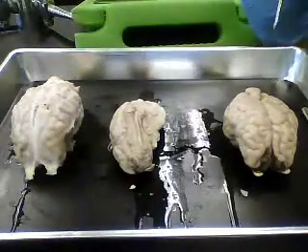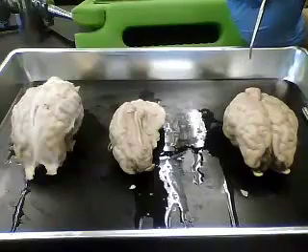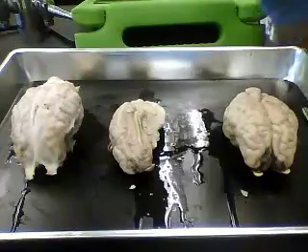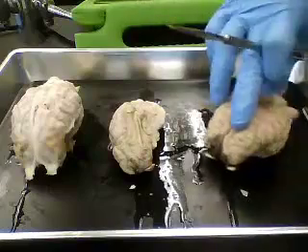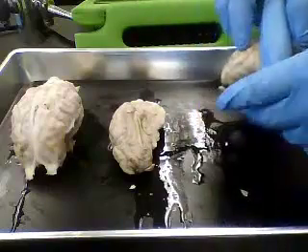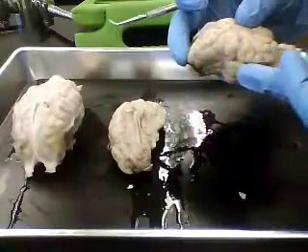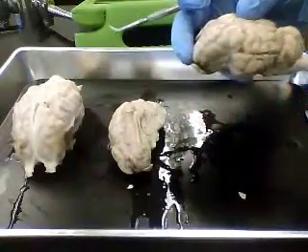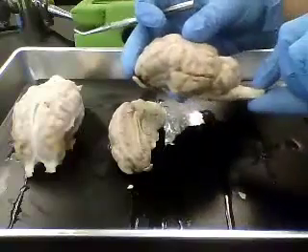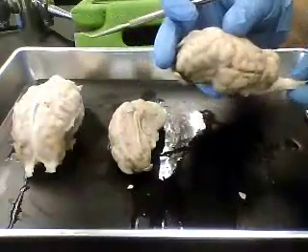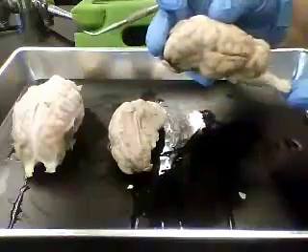Alright, so let's just go through and take a quick look at the preserved sheep brain. One of the first things that you should notice is that the sheep brain is much more linear in organization than the human brain. So we have the cerebrum and the brainstem in pretty much a straight line with the spinal cord. And this has to do with the fact that sheep, of course, walk on four legs with their face forward and then they're straight back.